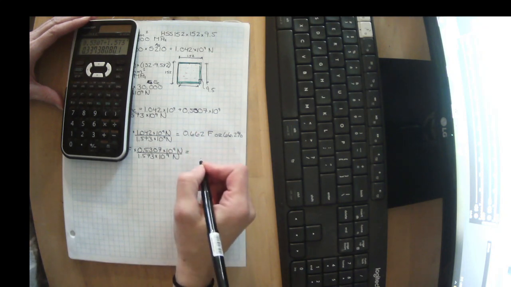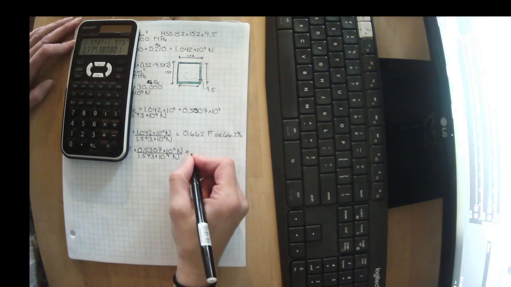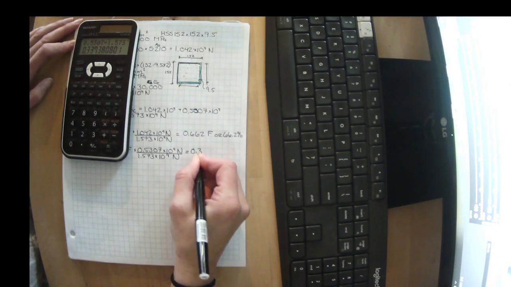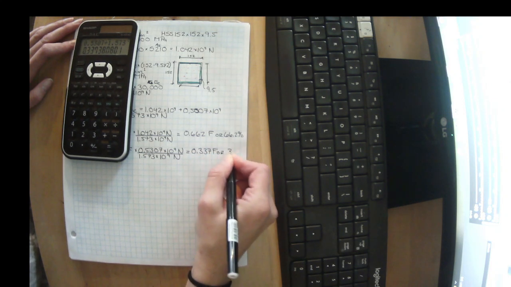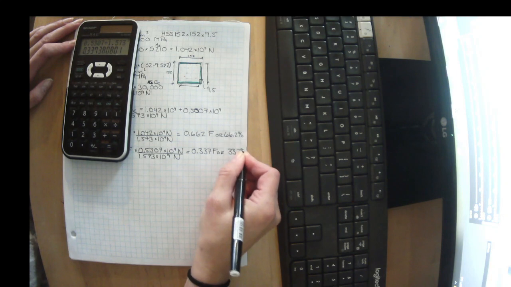We get, well, there's a bit of a rounding error there, but 0.337 F, or 33.7%.